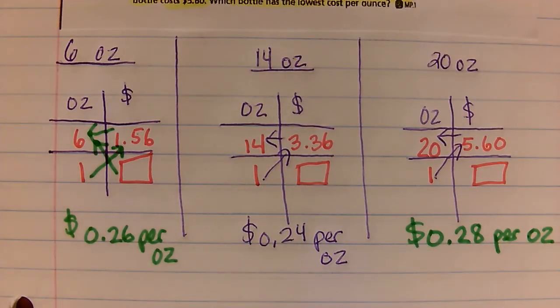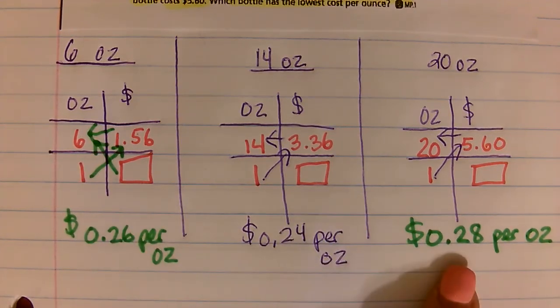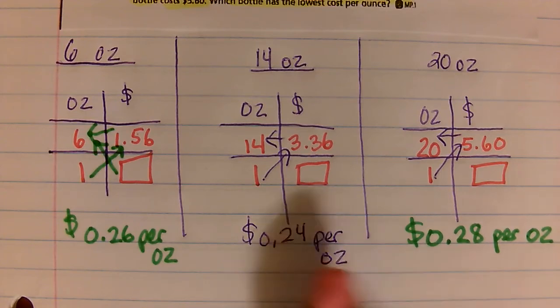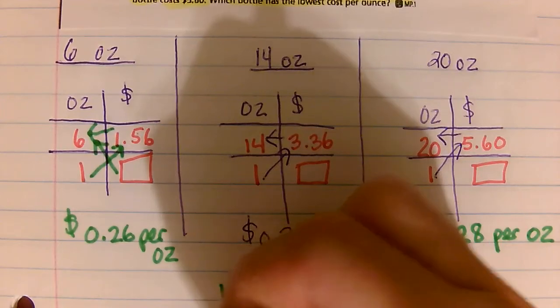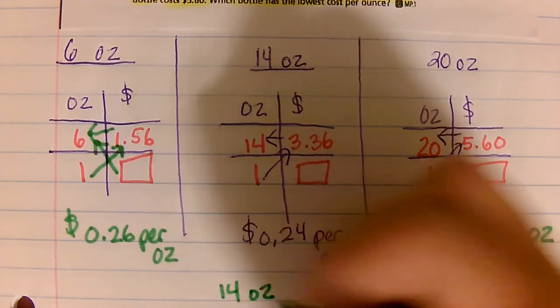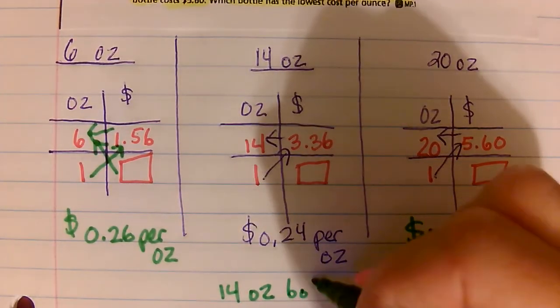So which one is the cheapest, you might say? 26, 24, or 28 cents per ounce? Well, that's cheaper. So that means we would answer this question. 14-ounce bottle is cheapest.